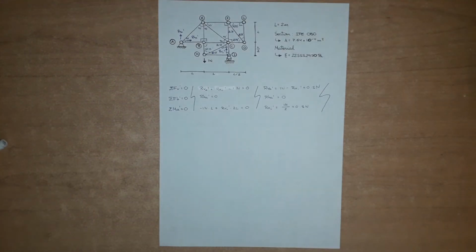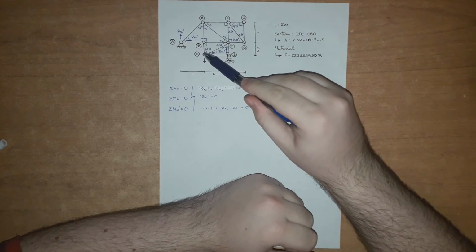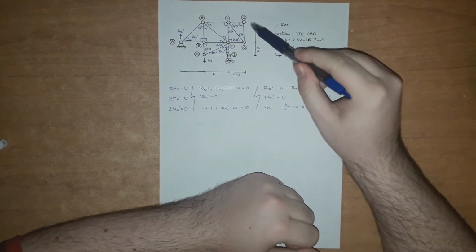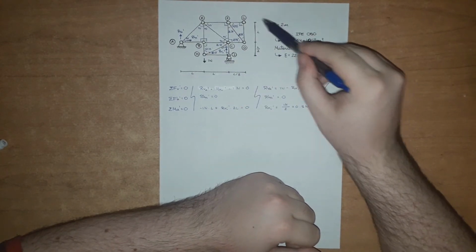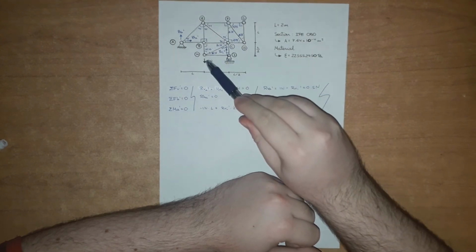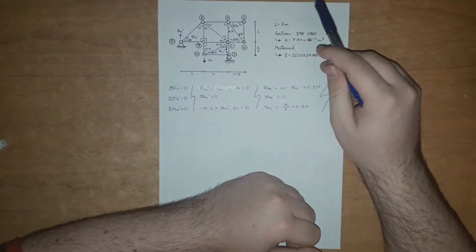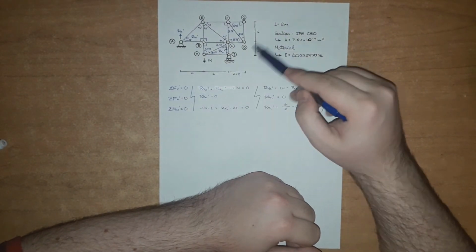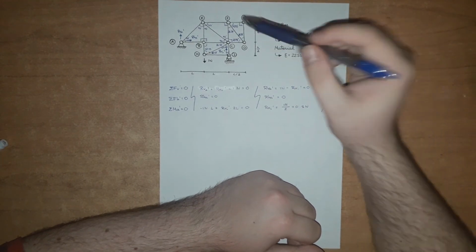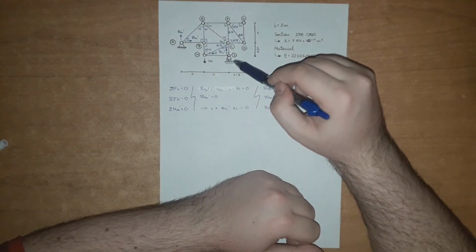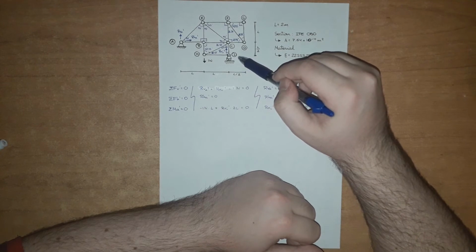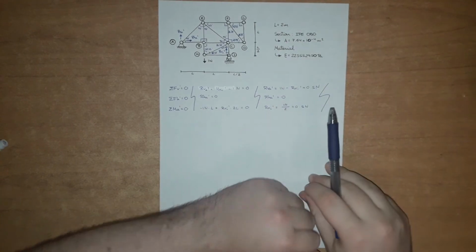Our first objective is to compute the vertical displacement in point H. In order to do this, we have designed a system in which we have no external loads apart from this unit load in point H. The geometry is the same, so are the angles, and we'll have the same number of reactions while they will have different values. I have already computed them here.